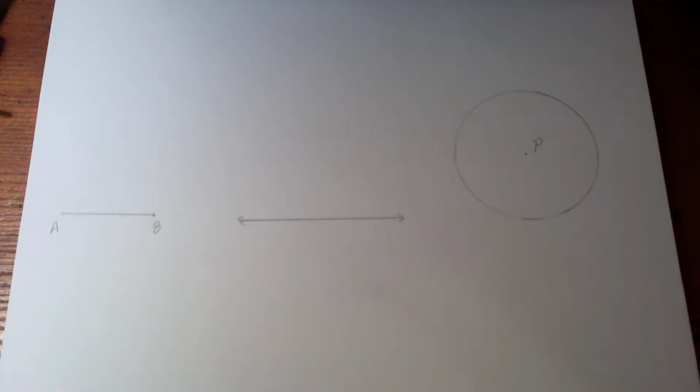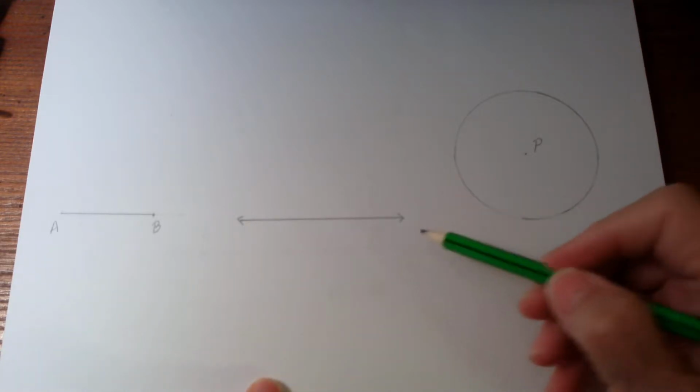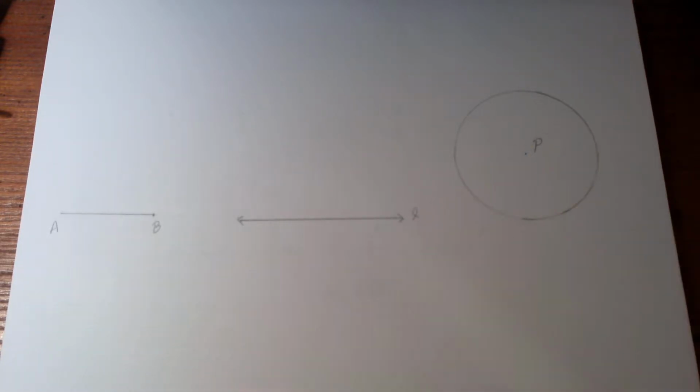As you look at this piece of paper, you can see that I have drawn a line segment AB, I've drawn a line L, and I've drawn a circle P. But we're going to do something kind of interesting and fun with these today. Some of it is not required that you learn, but just a fun thing to do. The first thing I want us to do is to construct an equilateral triangle.